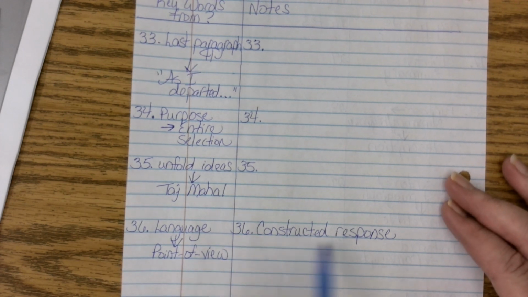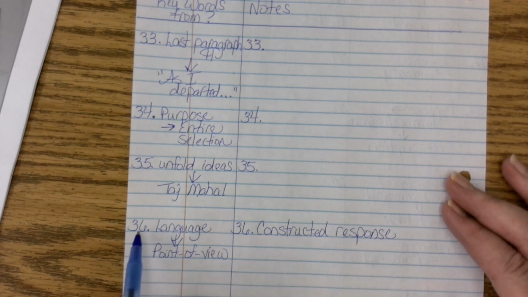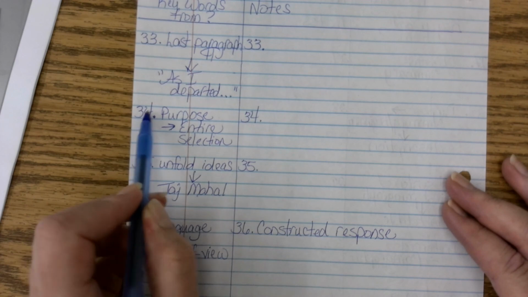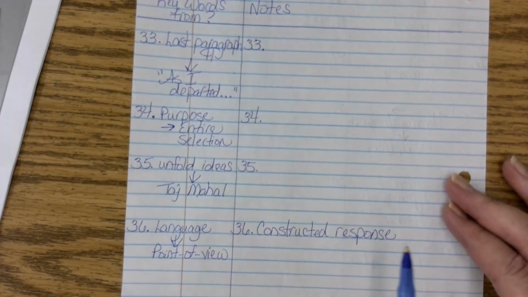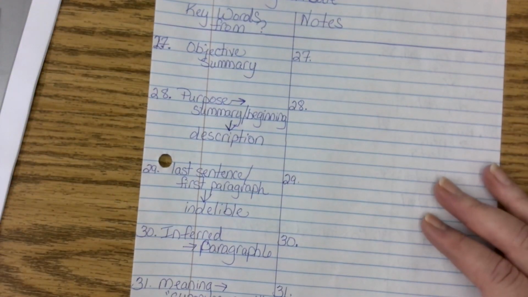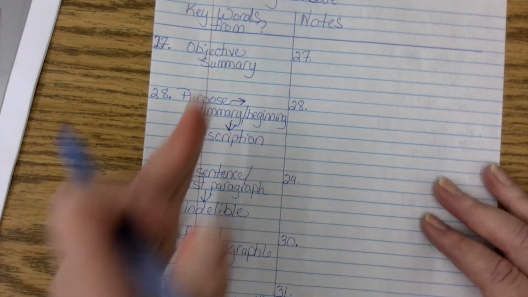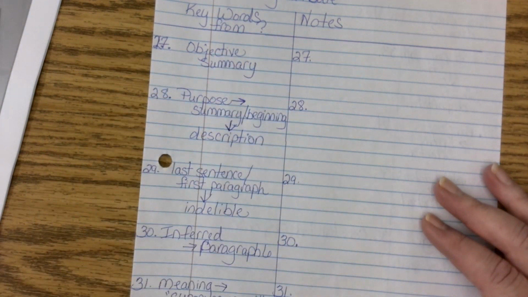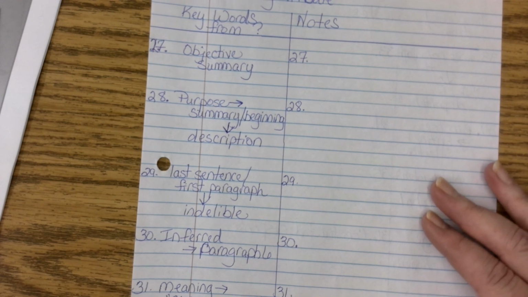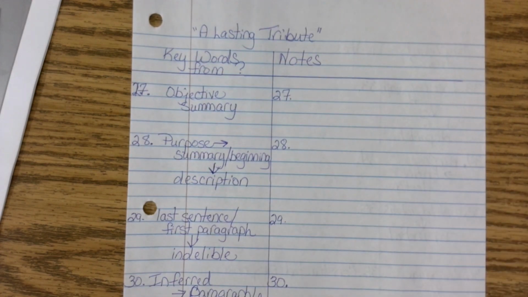Mark if you have a constructed response. Make sure your numbers on your left and your right correspond with each other. Okay? Notice the notes have some breathing room. There's a little bit of white space. This will help you as you go back and read. So again, this is one method to help you with annotating as you are reading for the EOC.